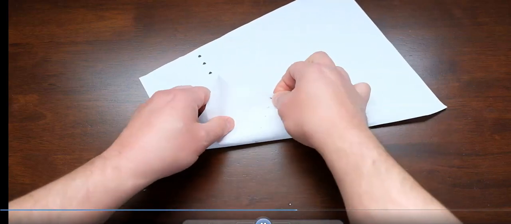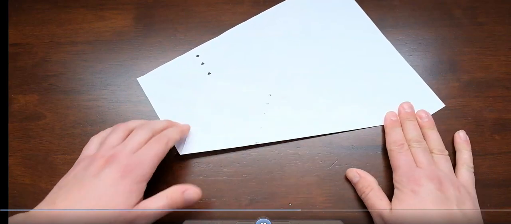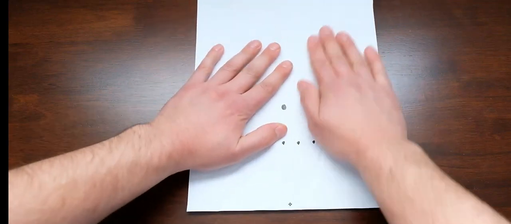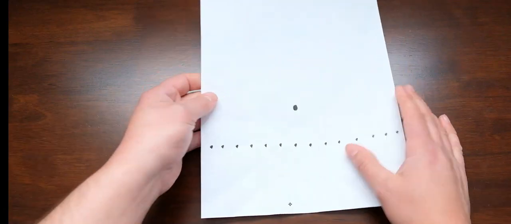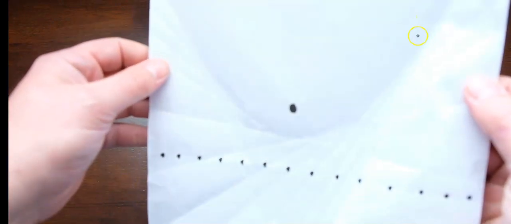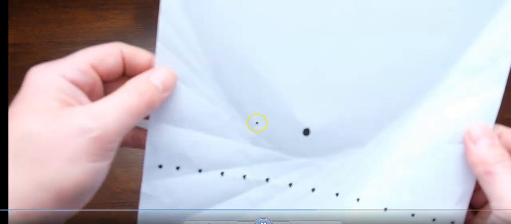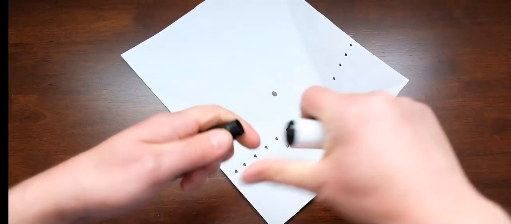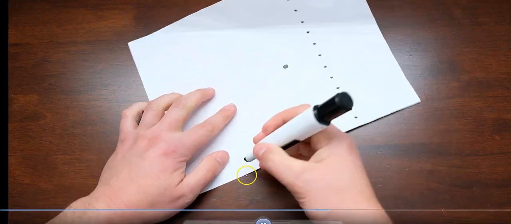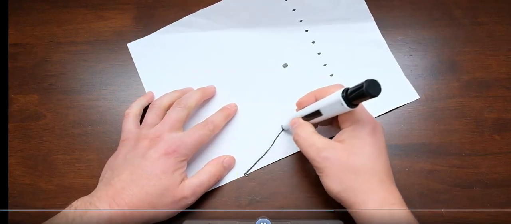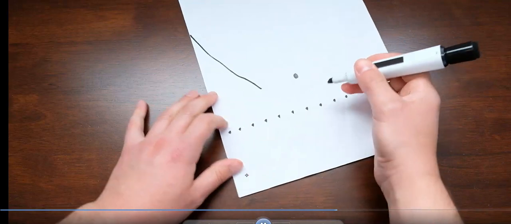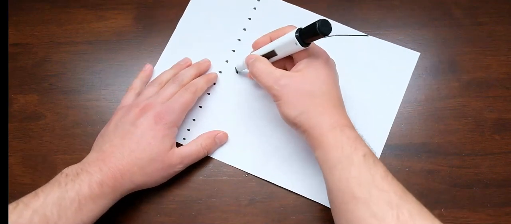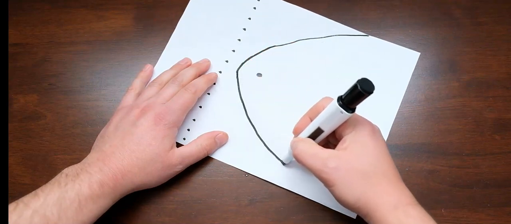All right, so there I am putting that last one on. And then once you've done the same, I want you to look at the folds in your paper. Let me bring this up closer to the screen so you can see how we start to form a parabola here with those folds. Let me just go ahead and trace out this parabola so you can see it a little better on the camera. I'm just tracing along where those folds meet up. You should have the same thing on your paper.